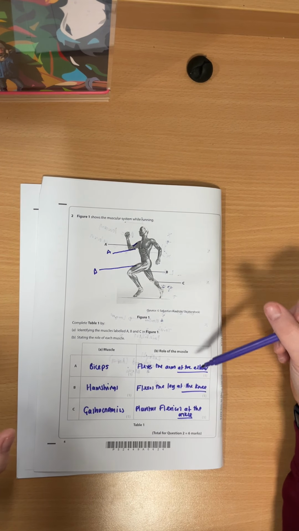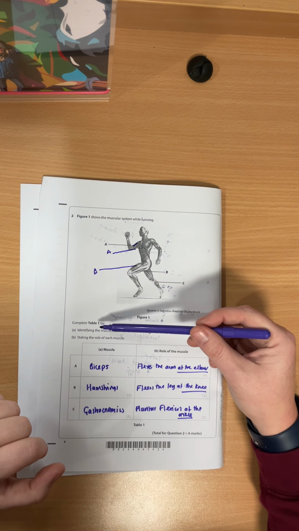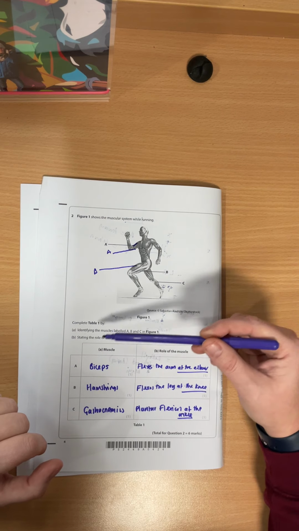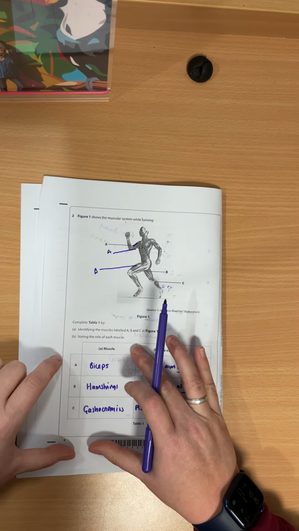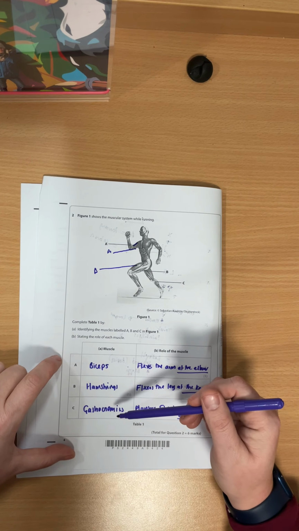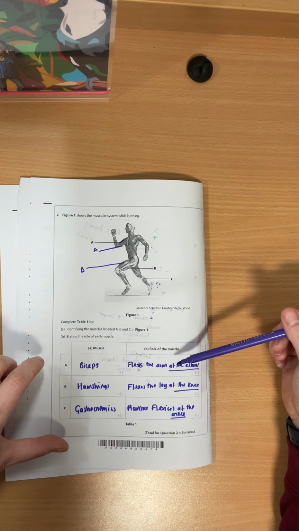Now this is a bit that blows my mind, is this side. Just being accurate with your explanation. So A is asking you to identify the muscles, and B states the role of each muscle. Okay, so 1 mark, easy. Bicep, hamstring, gastrocnemius. As I said, most of us did all right on that bit. The second mark, most of us missed most of these marks. So the role of the muscle.